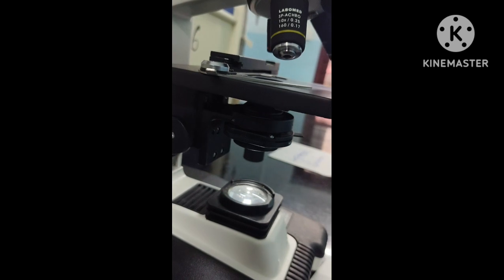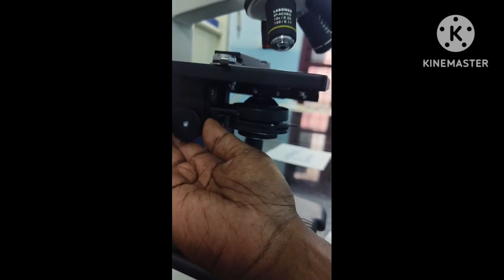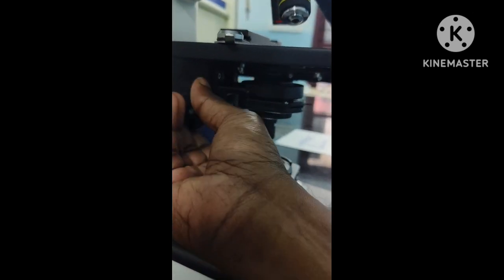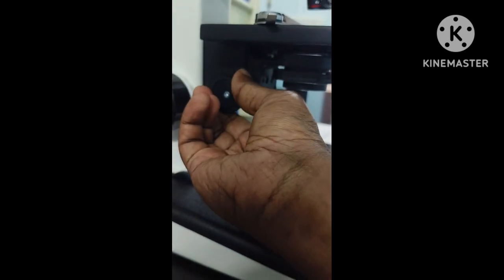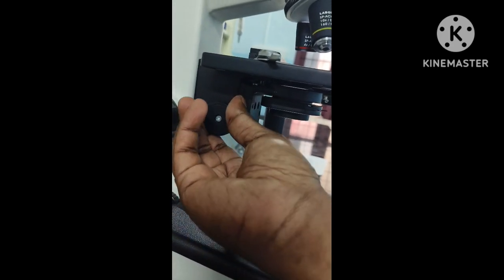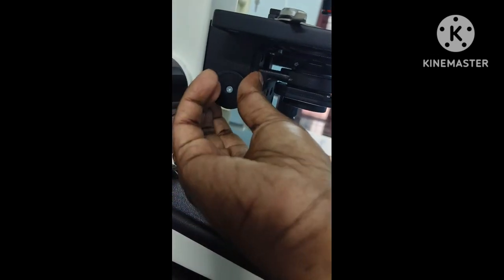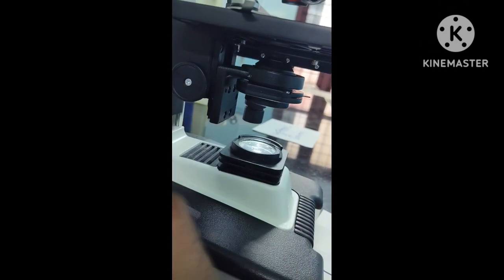Now for the movement of the condenser, you have a screw here. If you move the screw, you can see the condenser coming to a lower position. This is the lowest position that the condenser can get, and this is the highest position. I'm moving it to the highest. Now the condenser is at the highest position, and on the other side we have the condenser at the lowest position. So I'll make it low. So this is the lowest position.